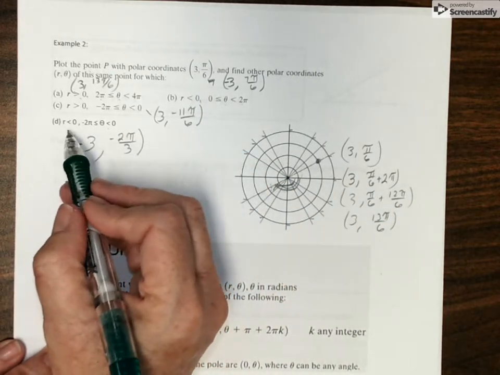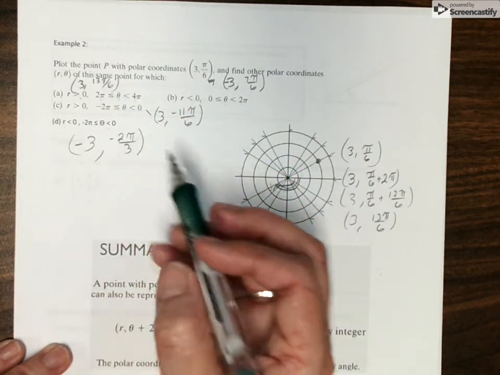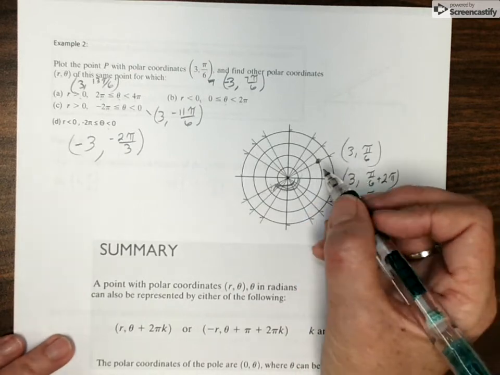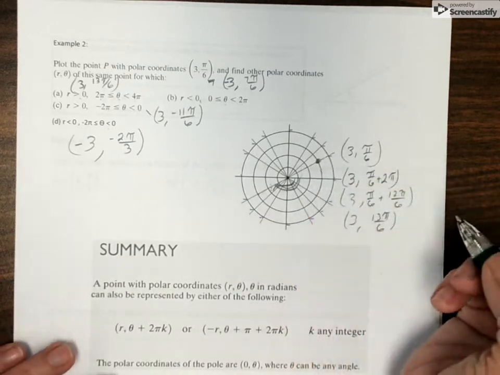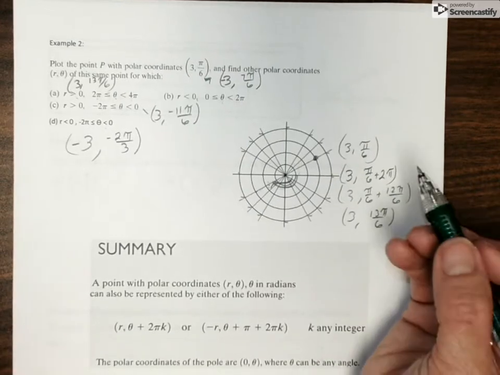So that is writing it in a different format. All four of these are talking about the exact same point on this circle. That's an important thing to remember. There are multiple ways of referring to the exact same point on a circle.